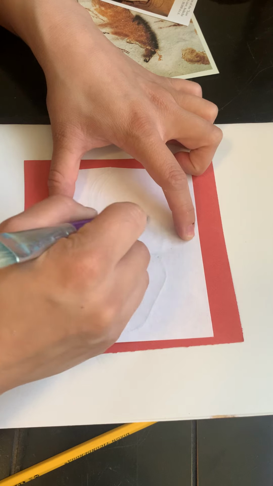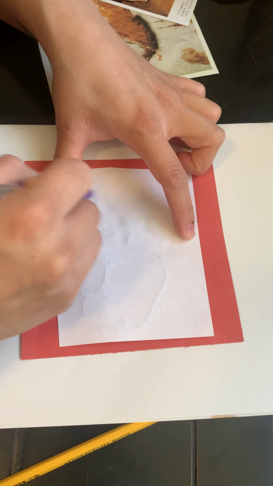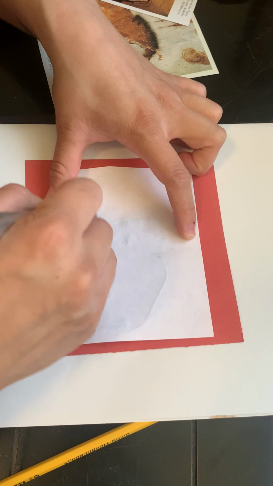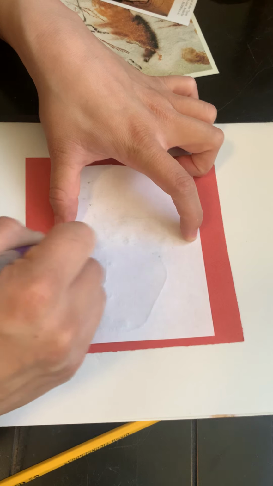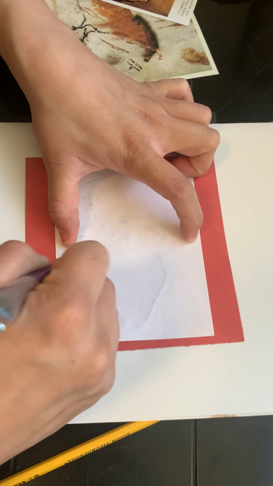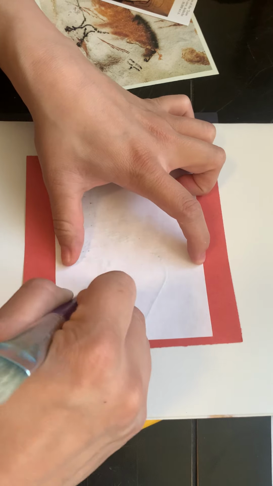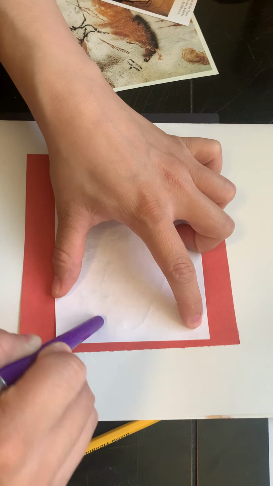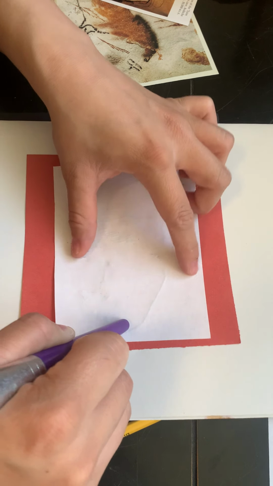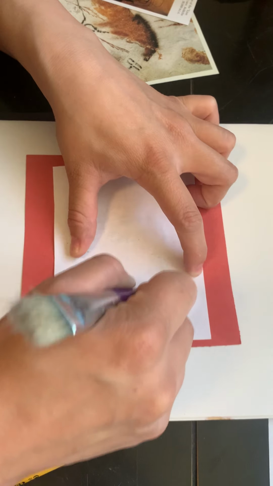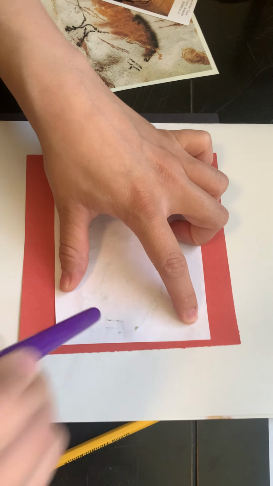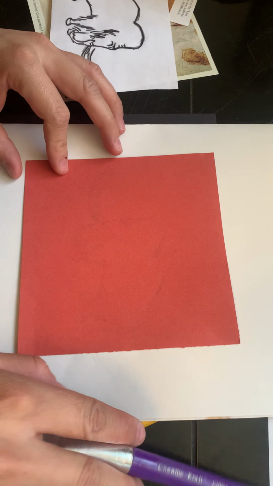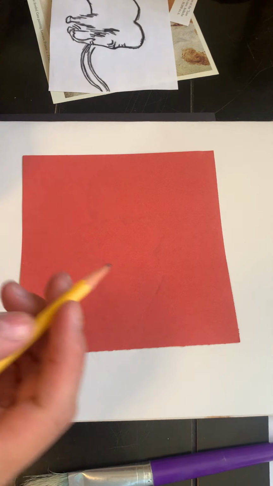Okay, so you want to make sure to do these kind of strokes and use a little bit of pressure. And make sure to hold the paper down with your left hand so it doesn't move around. Okay, let's see how that looks. Yeah, I could definitely see it. Not great, but I could see it.